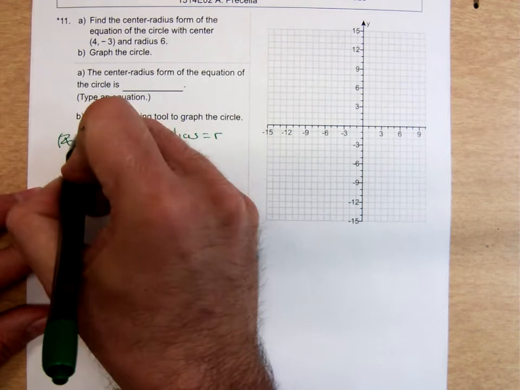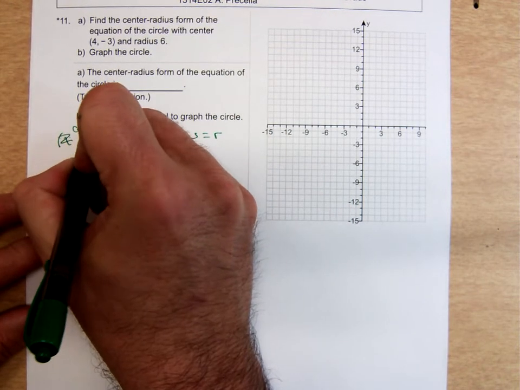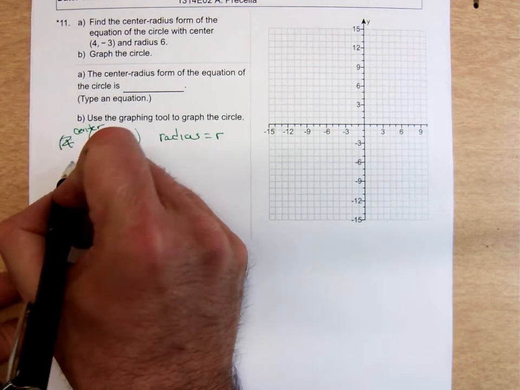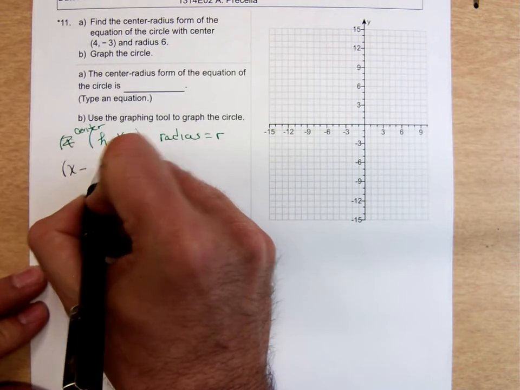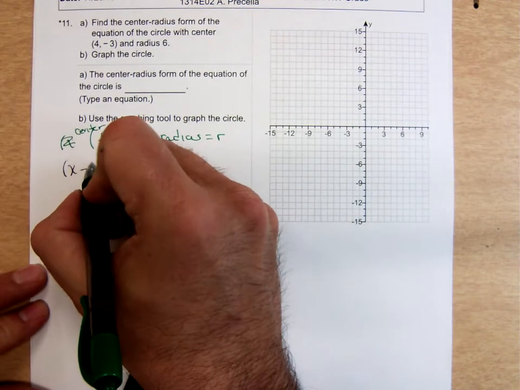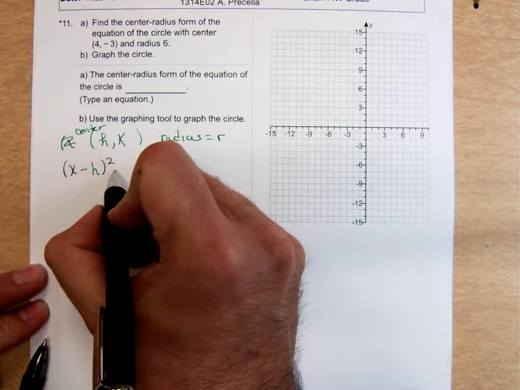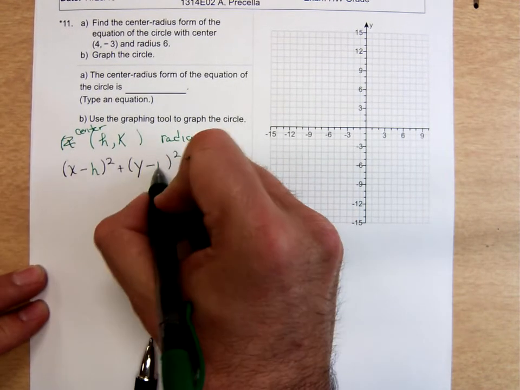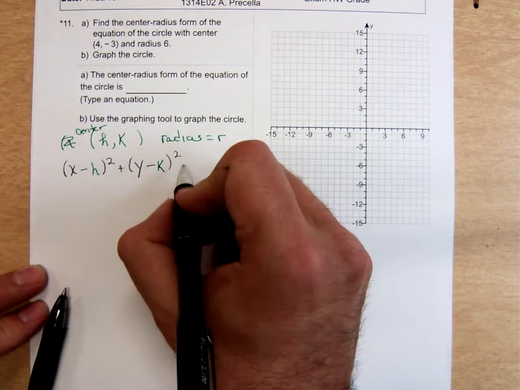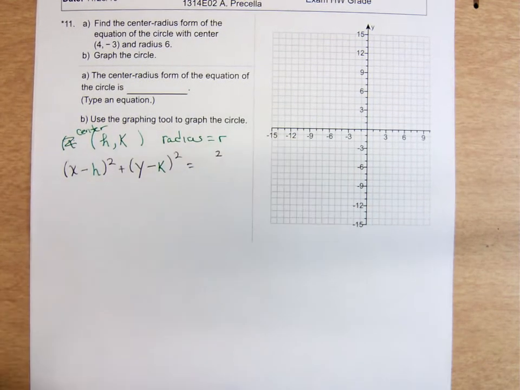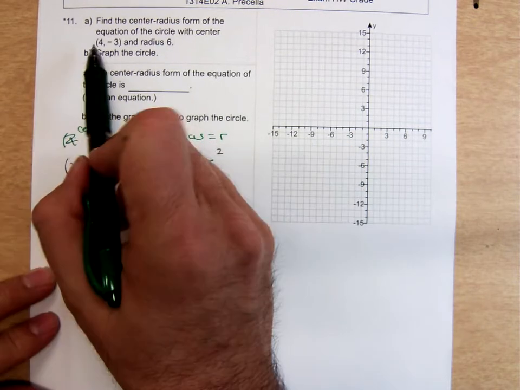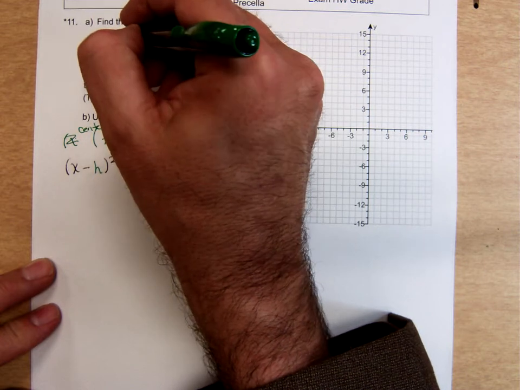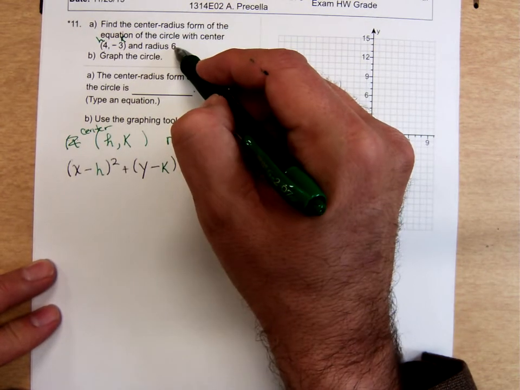So this h, k, that's the center, and you plug into this: x minus h squared plus y minus k squared equals r squared. Just plug in the h, k, and r. This ordered pair, 4, -3. There's your h and there's your k. And the radius is 6.